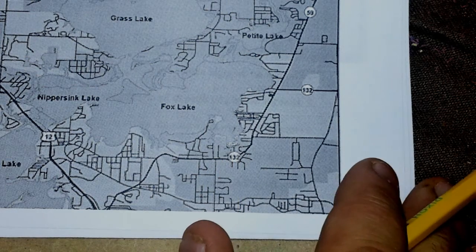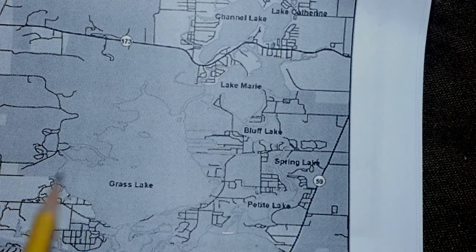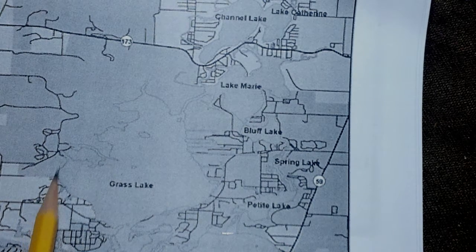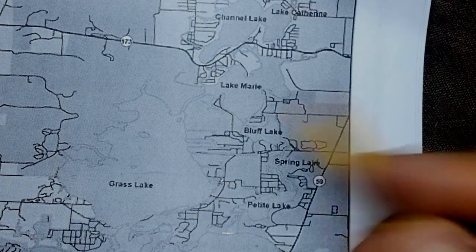Okay, and then number 9. A person drove their boat across the widest part of Grass Lake. Here's Grass Lake. So from here all the way over to there. Pause the video and try to measure those right now.